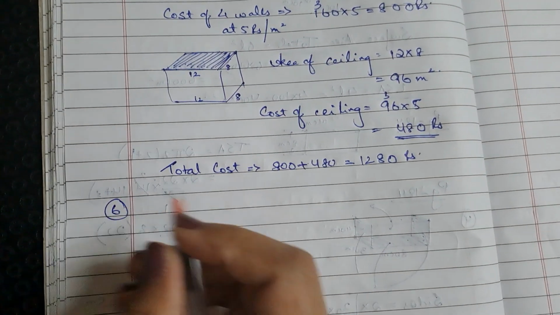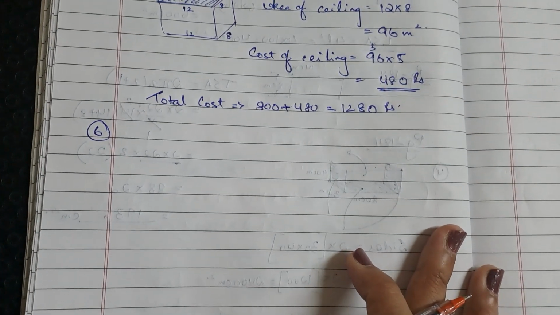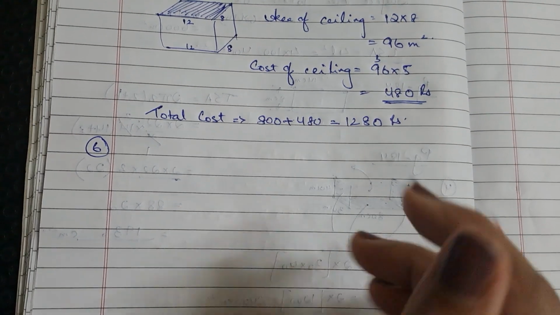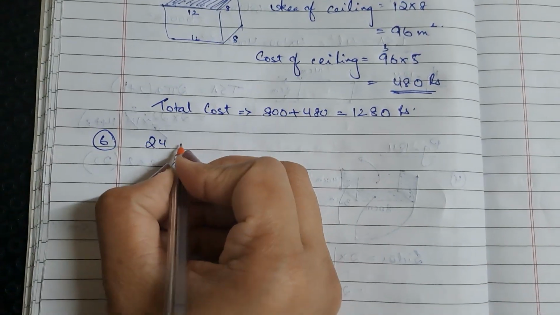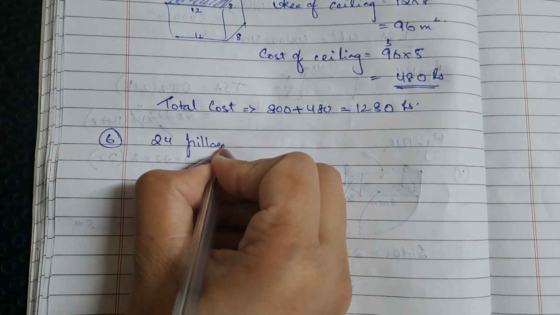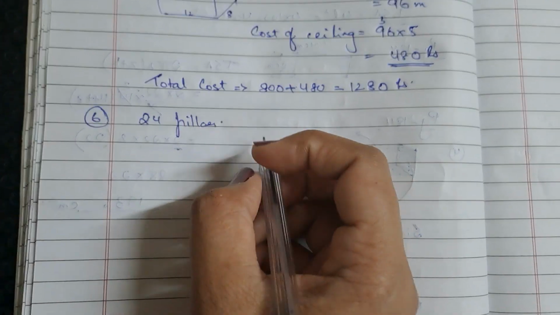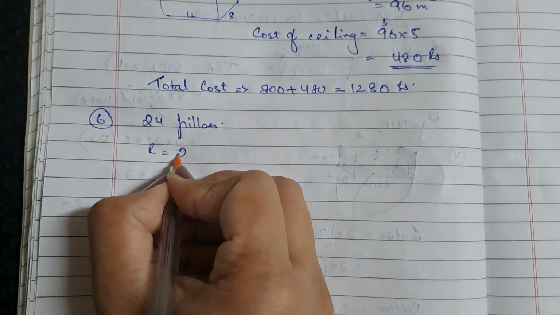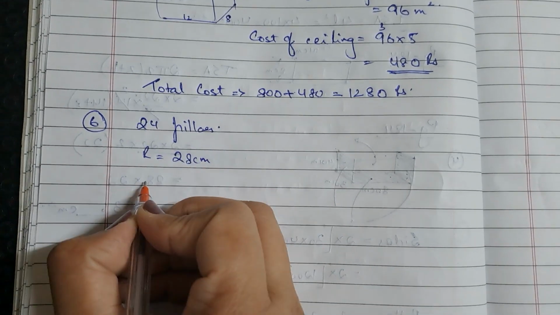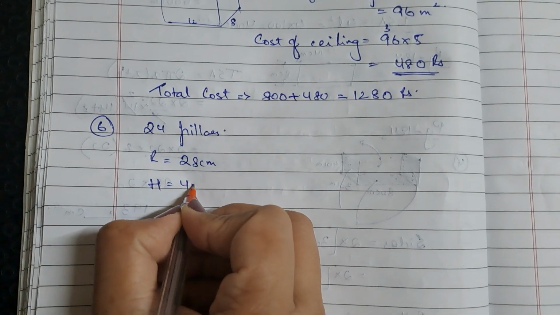Going to the 6th question. In the 6th question it says, in a building there are 24 cylindrical pillars. Fine, 24 pillars are there in here. The radius of each pillar is 28 centimeters and the height is 4 meters.